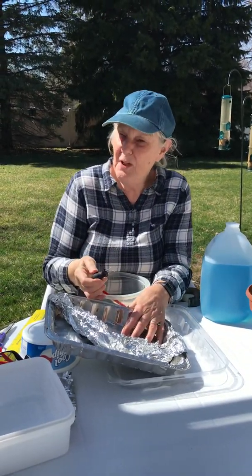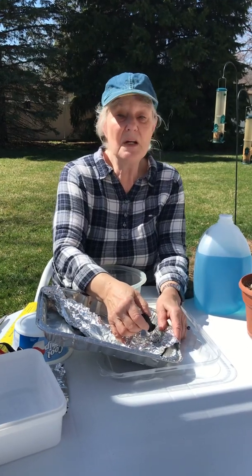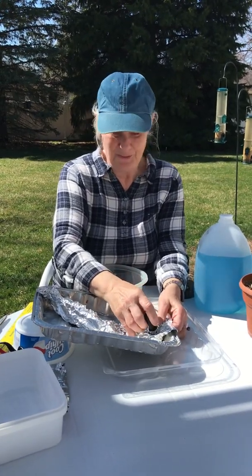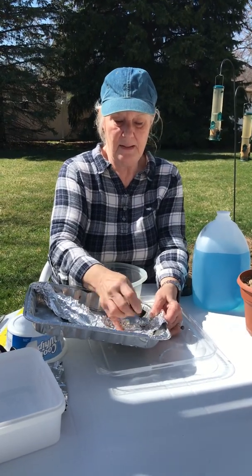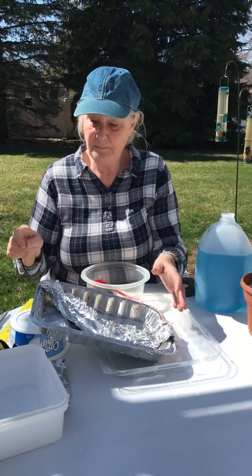Now remember, if you get too excited and make too many holes, the river will run out faster. So we're not going to make very many. I'm only going to make 6 small holes in the channel.